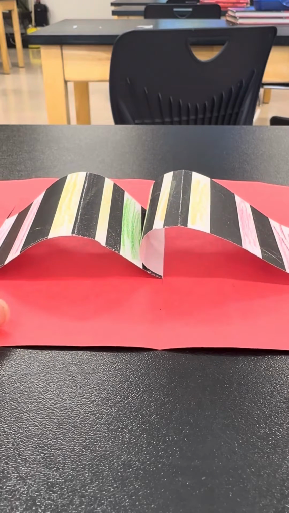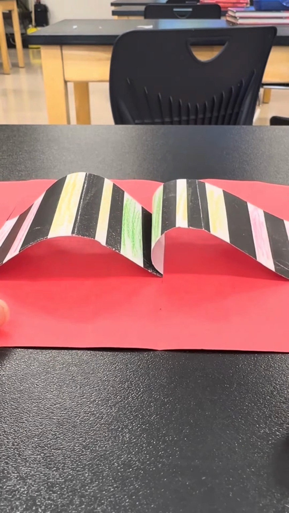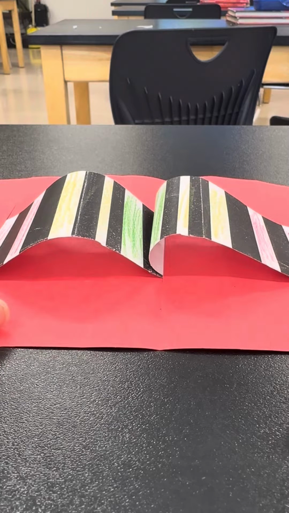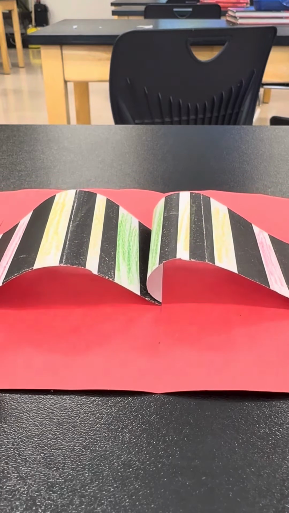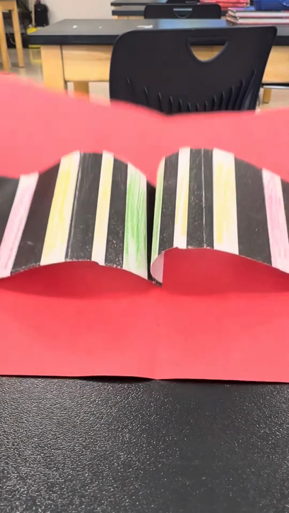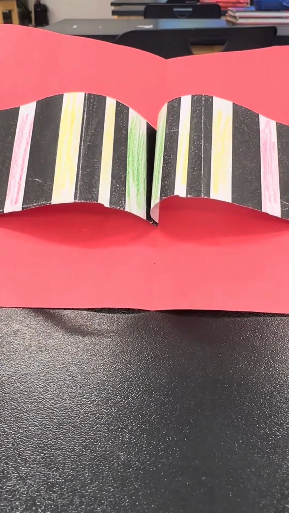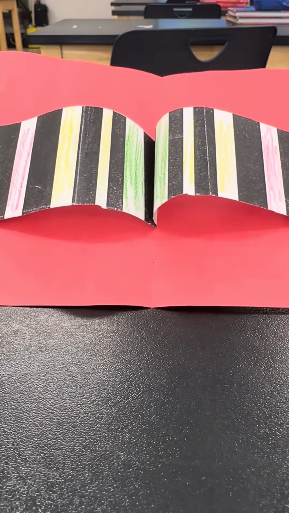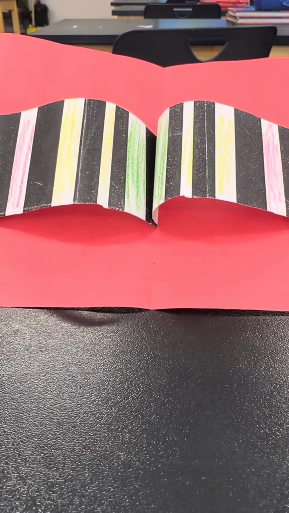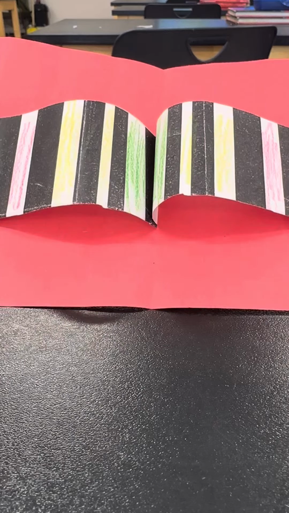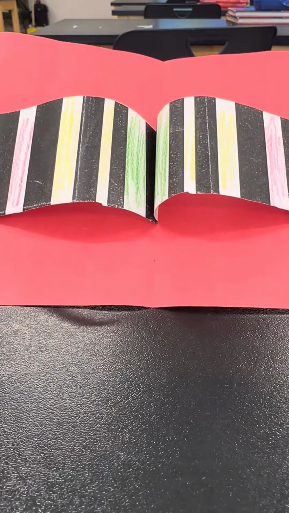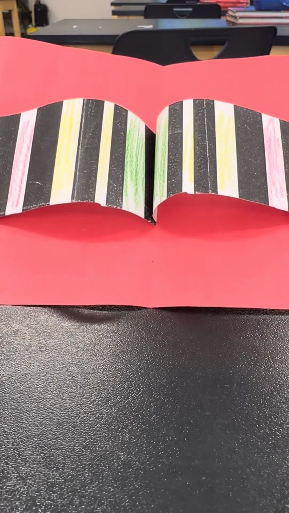So this video is to show you how the model that we're going to make in class is going to work, in case you are absent on the day that we're making them. Okay, so what we have here is two different pieces, and we've colored the inner piece, or the part that's inserted, a couple of different colors, and you'll also notice that it has these black and white stripes on it. Okay, now this model is to represent seafloor spreading.